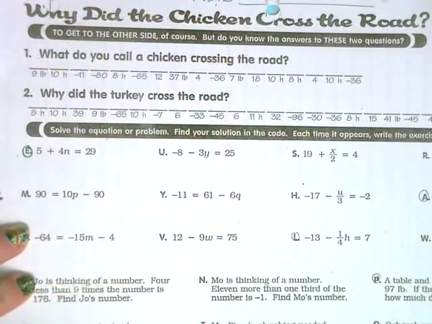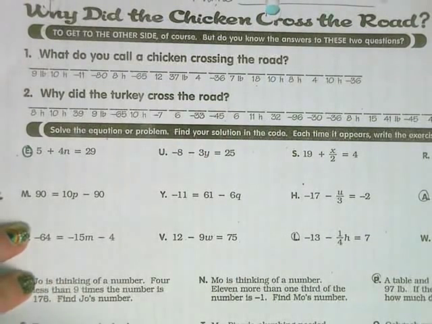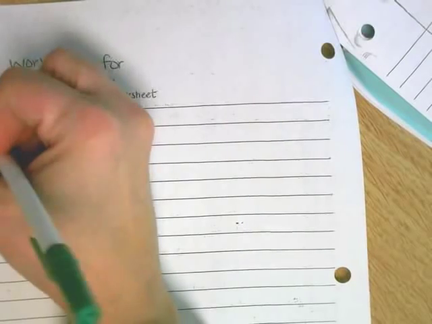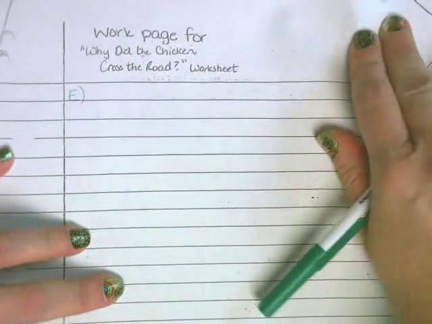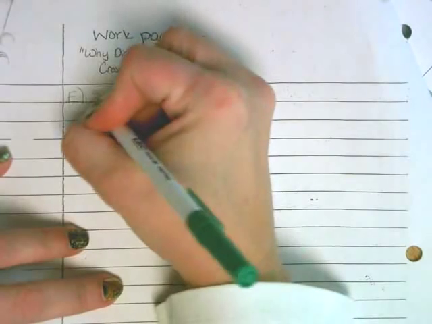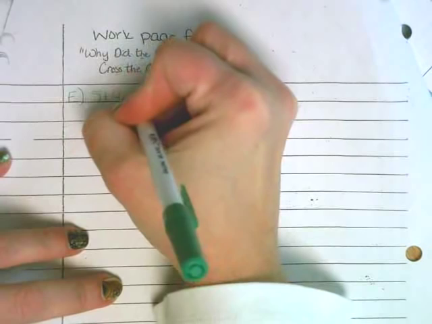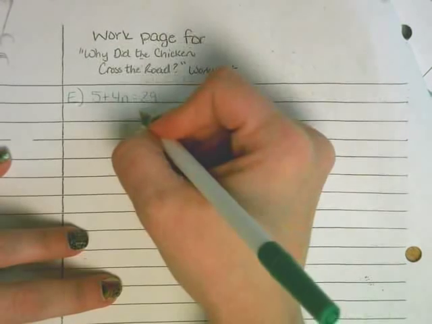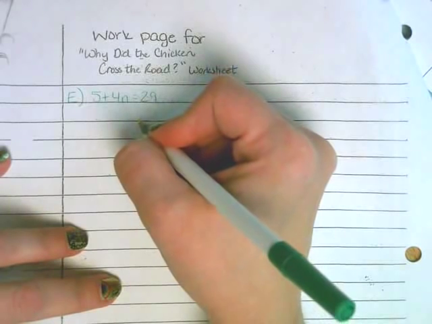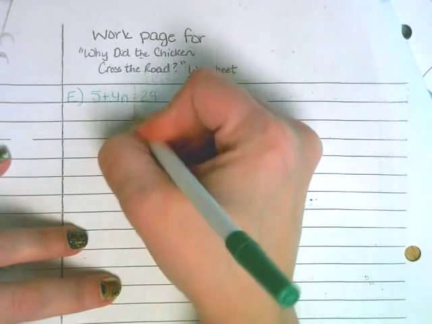This is 5 plus 4n equals 29. So I'm going to go to my work page. This one was letter E, it said on there. It's kind of strange because it doesn't have a 1. This is letter E. 5 plus 4n equals 29. And I am going to show my work on both sides and do the check for this. So you guys need to do that for all of them.